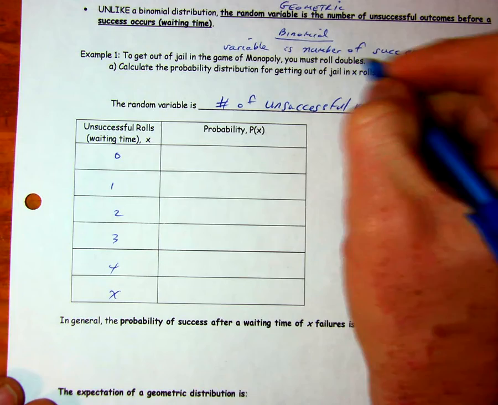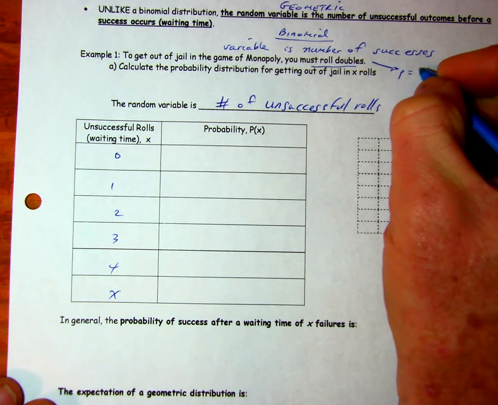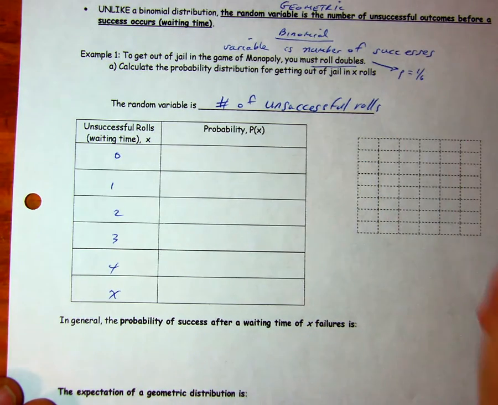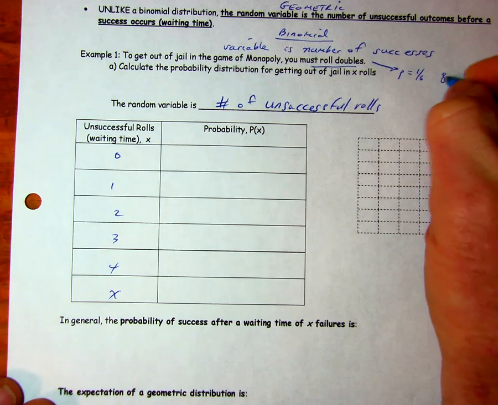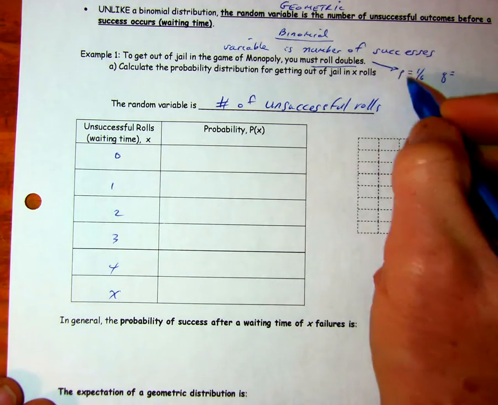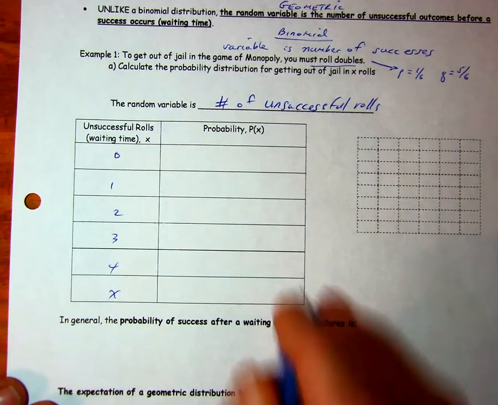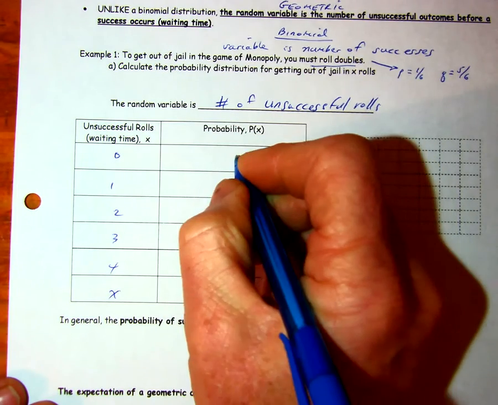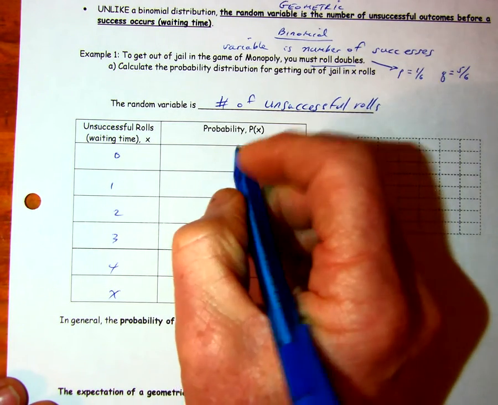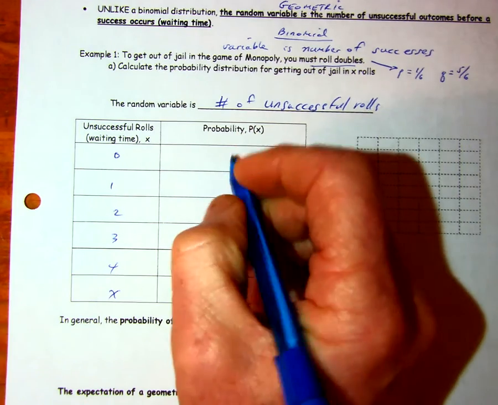So rolling a double, P equals 1/6, right? If P is 1/6, what's Q? Q is 5/6. So the probability of getting out in one roll is just going to be 1 over 6, right?